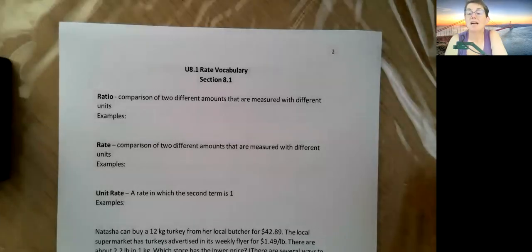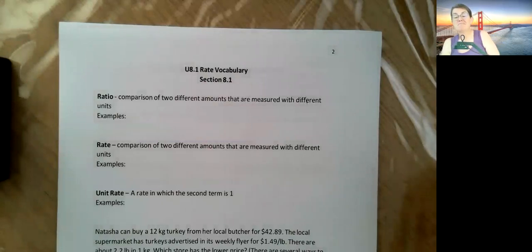Hi there. I'm pretty excited. This is chapter 8, it's our last chapter, and it's about rates and proportions and scales. So it's actually a really nice way to end off the year because there's really no big scary math. There's no quadratic formula, there's no sine law, no cos law. Just a lot of proportions and stuff.